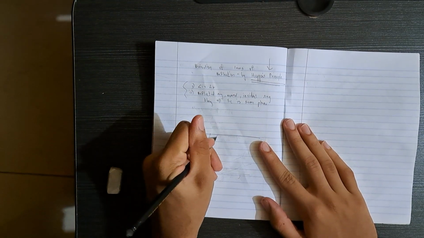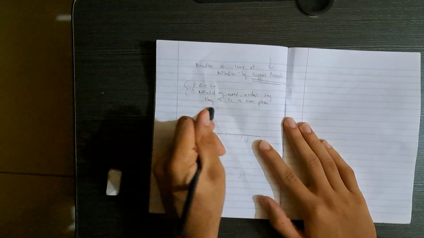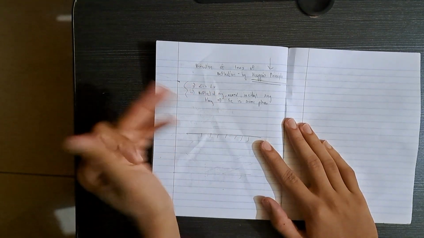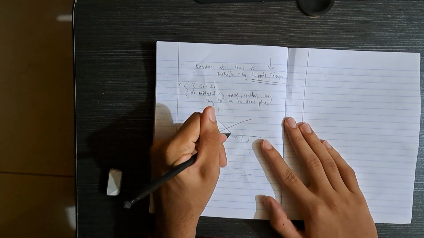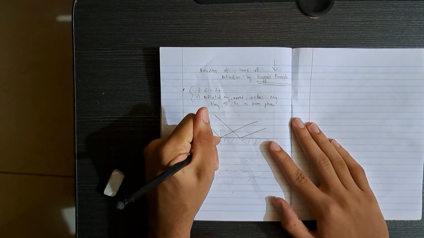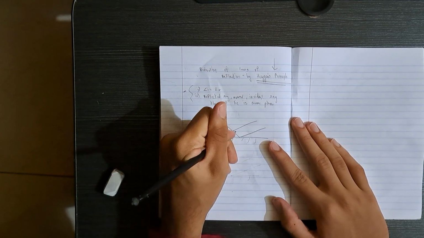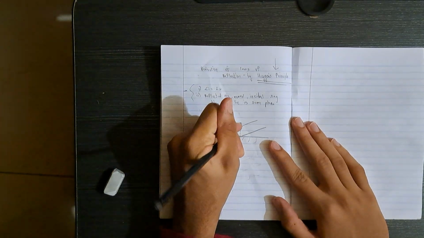To start, we'll first draw a reflecting surface like a mirror. Then we'll draw two rays coming from infinity. So this is ray number 1, this is ray number 2. Now we'll draw the normal, which is perpendicular to the reflecting surface. So this is normal, this is normal, this is normal.